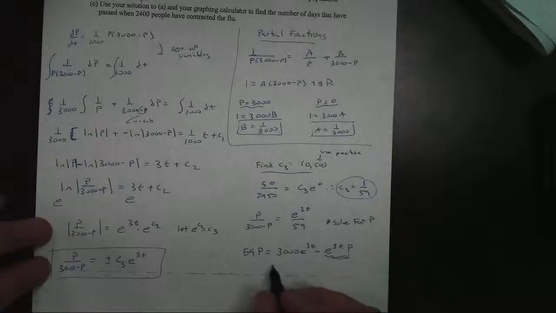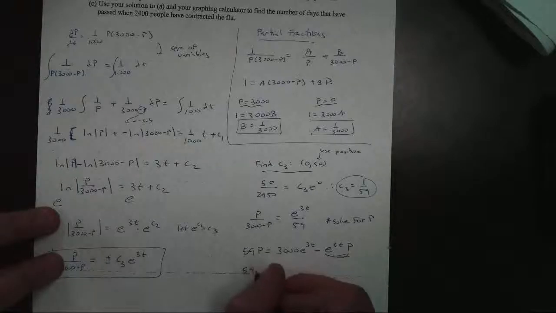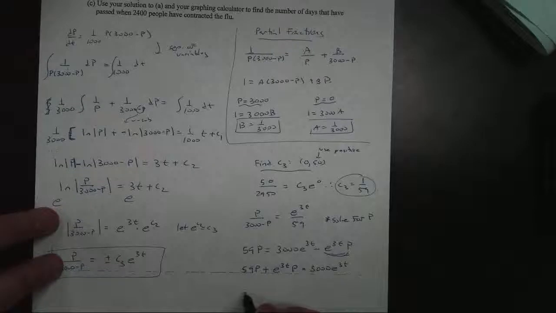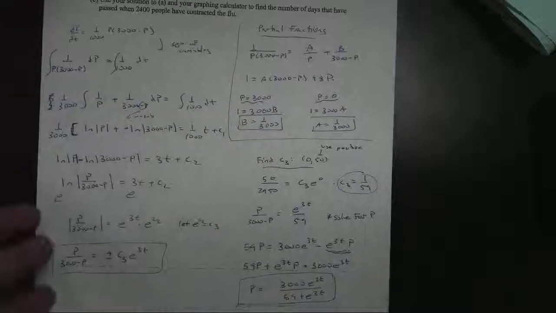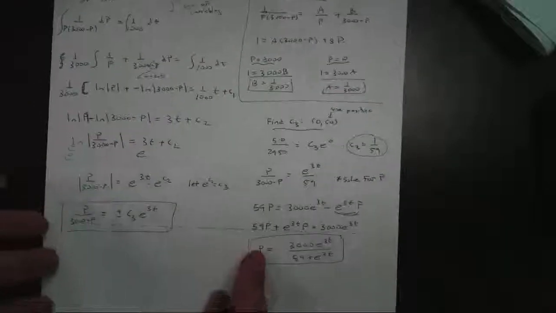Moving on. So, bring this over, I'm going to get 59P plus e to the 3t times P equal to 3,000 e to the 3t. Factoring out the P and dividing, I'm going to get P equals 3,000 e to the 3t over 59 plus e to the 3t. And there's P of t right there. Whew. That took a long time. And on the AP test, 7 points on the free response question.